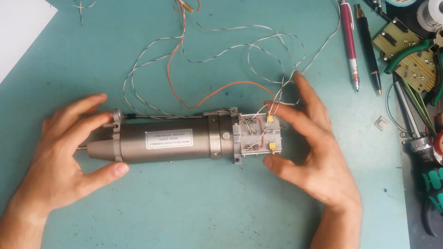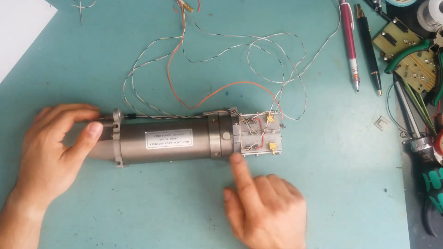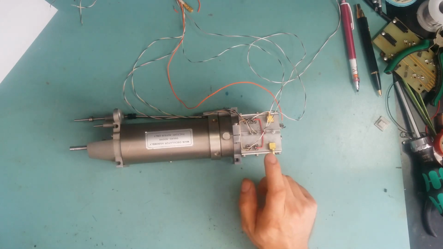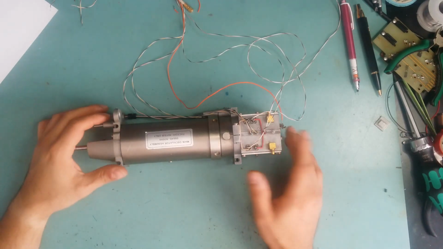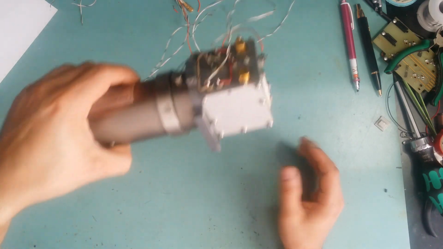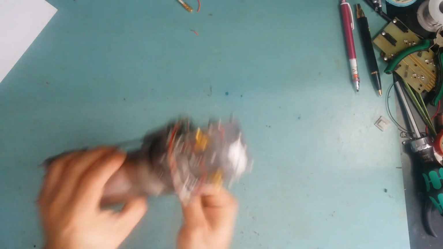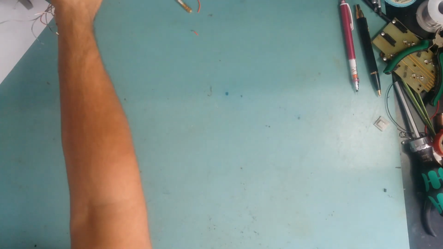Okay, this has got two outputs and it takes minus 5.2, ground, plus 20 and minus and plus 19 volts to make it work. I've tested this and it's working fine.